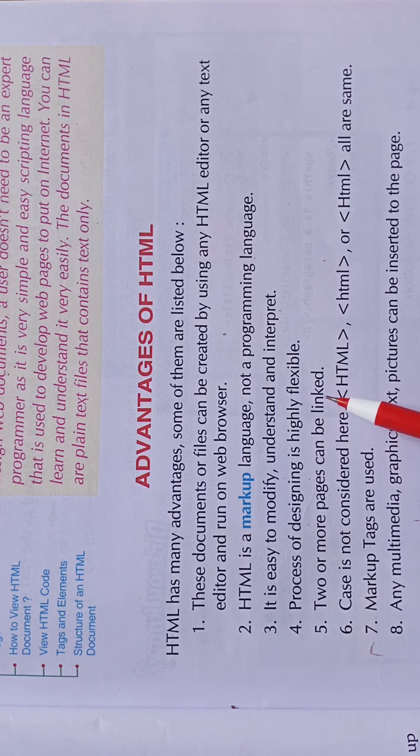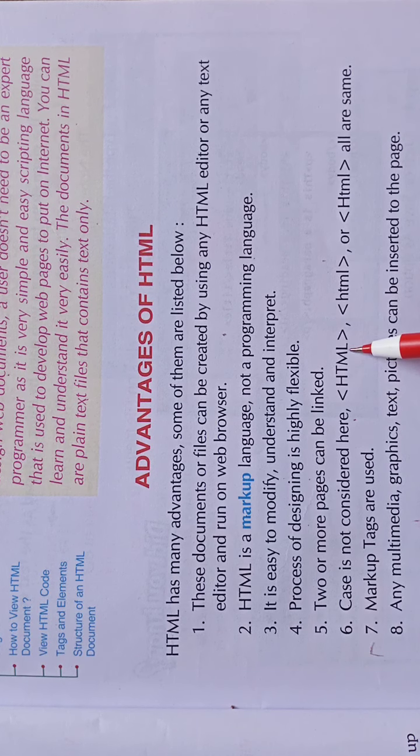Two or more pages can be linked. You can create different pages using HTML, and afterwards all these pages can be linked to each other. One page can be linked to another page. Even if you have created 10 pages or 20 pages, all those pages can be linked to each other. Case is not considered here. Capital HTML or small HTML or mixed cases are the same. This means that the commands you are writing here in HTML are called tags.